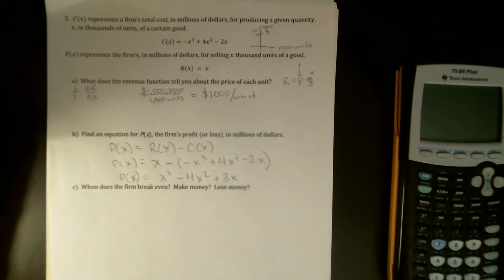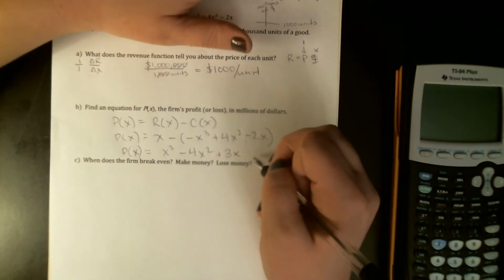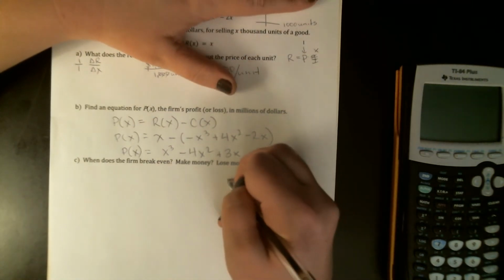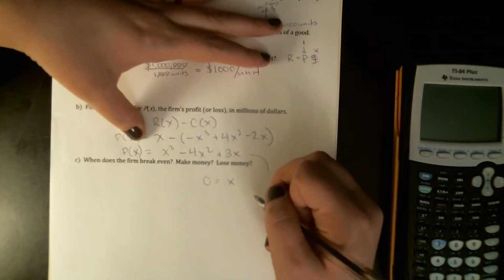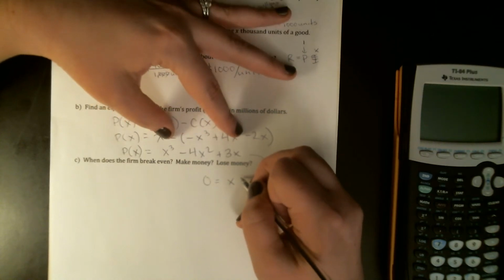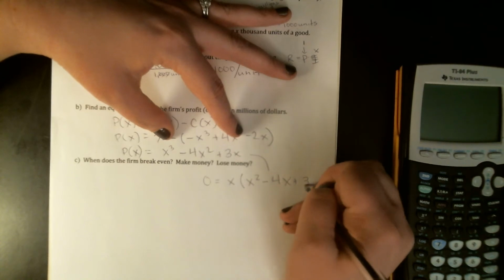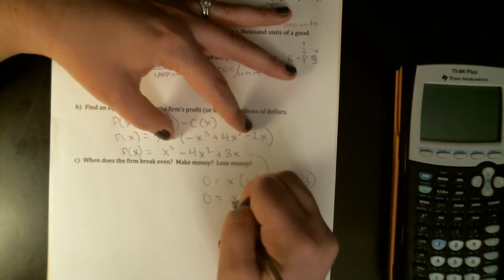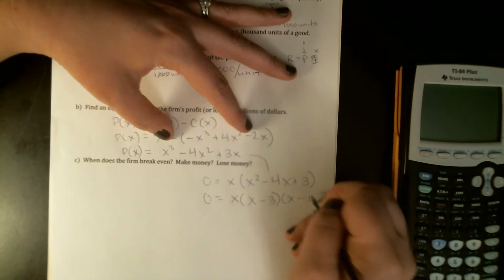And we're supposed to decide when they break even, make money, or lose money. So this is the one that I think is finally a question about graphs. So I would try and sketch this thing to answer this question. So let's get it factored. If we want to know when they break even, we're basically asking when P of x equals 0. 0 profit, no loss. So we can factor this thing to help solve that. Factor out an x. And then that does factor even more. So I get an x, x minus 3, x minus 1.